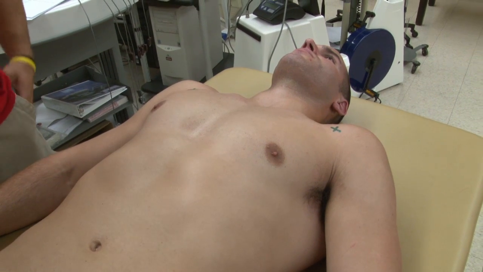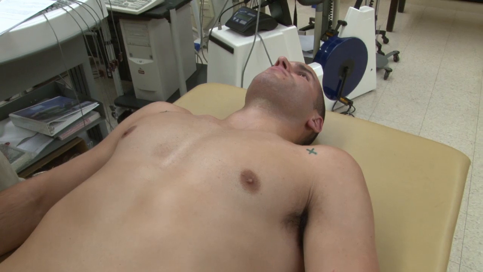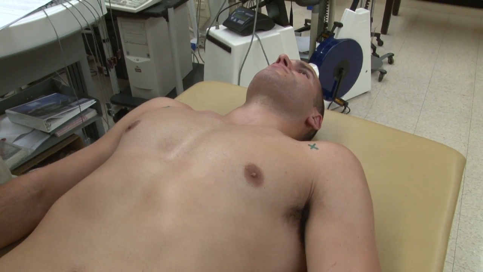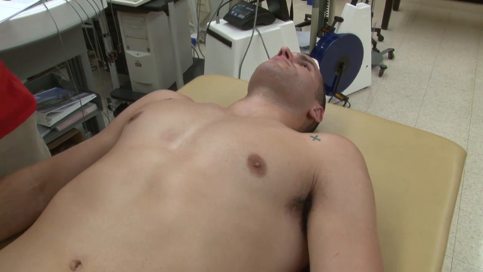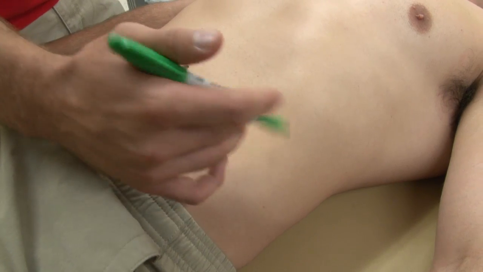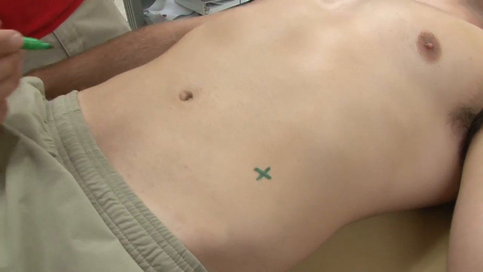Now the lower limb leads are going to be placed in the lower right anterior lateral surface of the external oblique muscle, just above the iliac crest at the level of the navel on the anterior surface of the abdomen. So just above the iliac crest and the level of the navel. And the same thing is going to be for the right side.